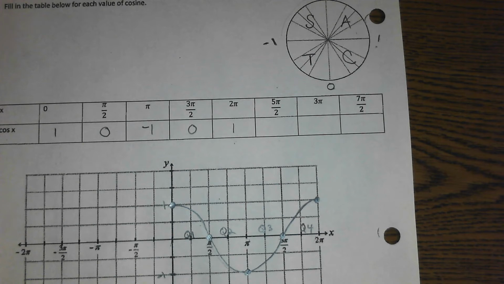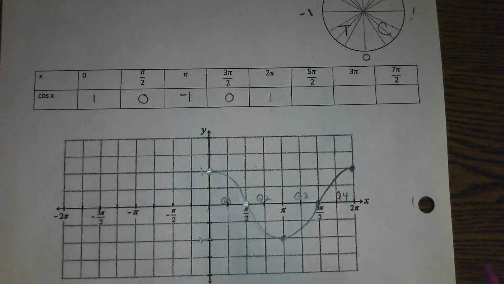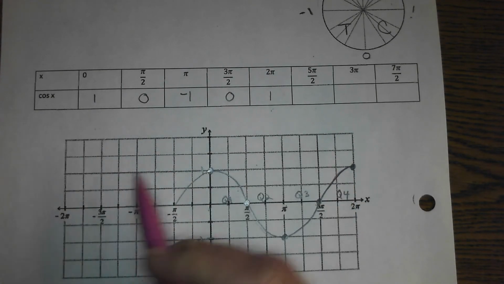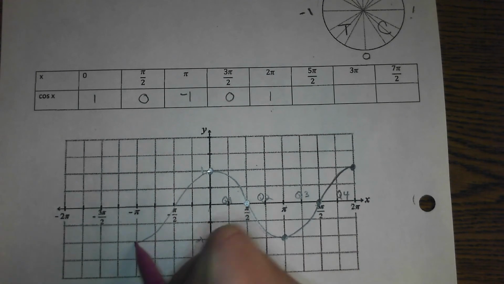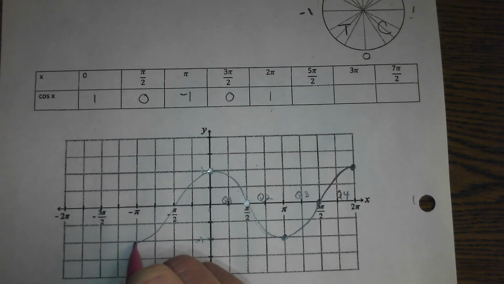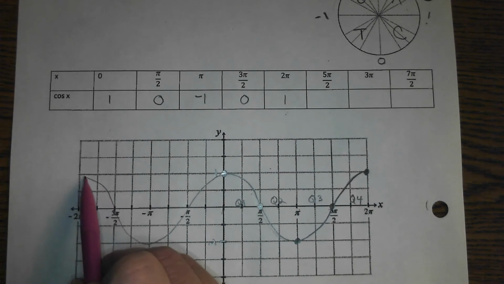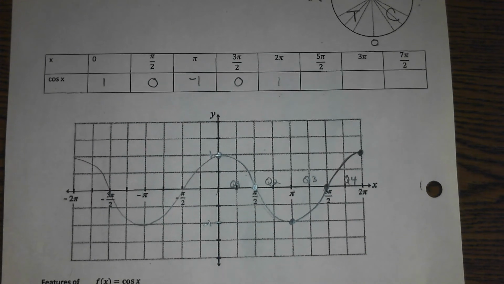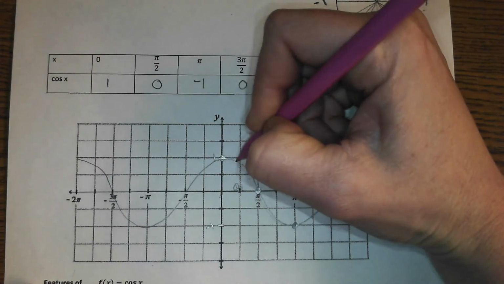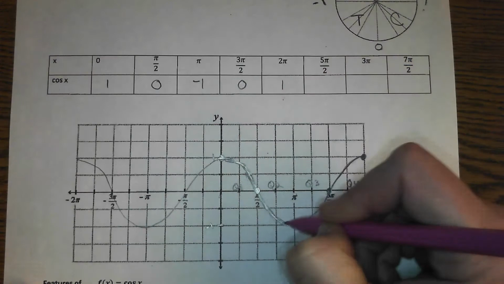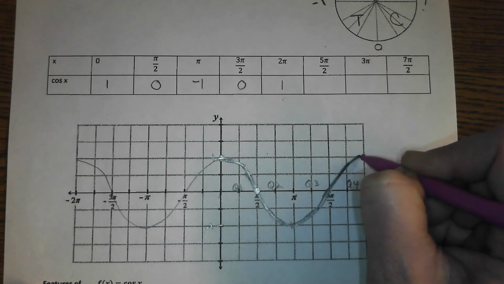Yes? So if I were to continue this backwards, by negative pi, we'd be at negative 1. By negative 3 pi over 2, we'd be back to 0. And by negative 2 pi, we'd be back to 1. But this section, again, from 0 to 2 pi, that's the main cycle we'll be working from.